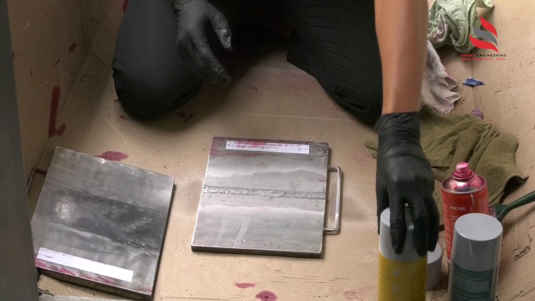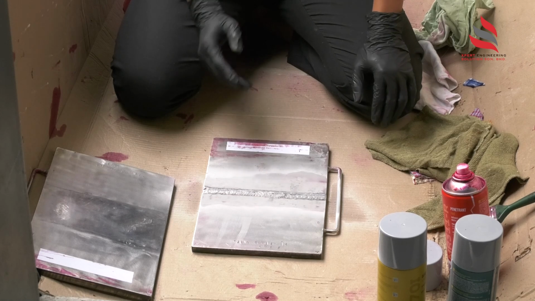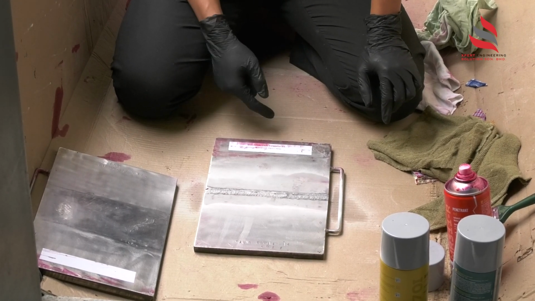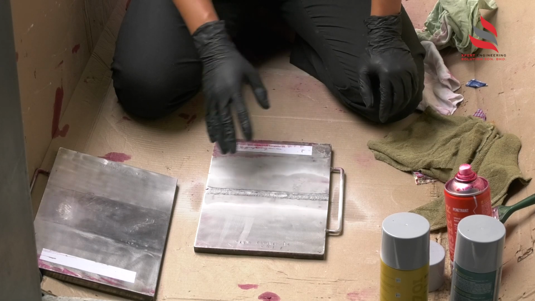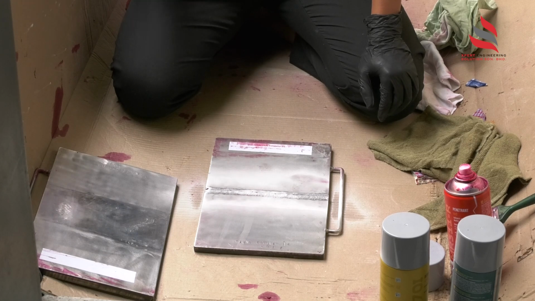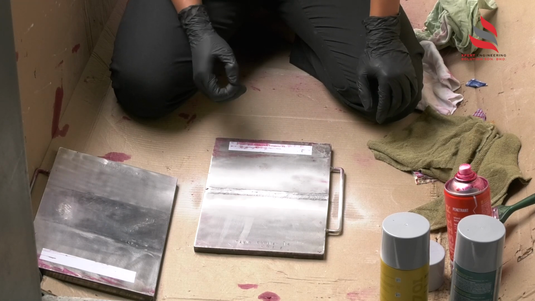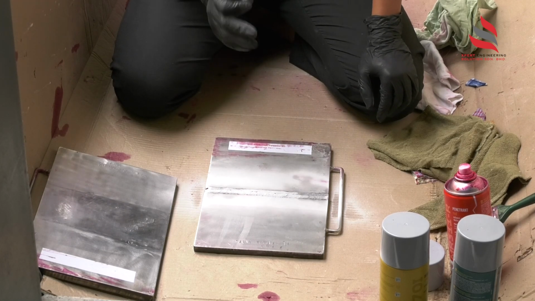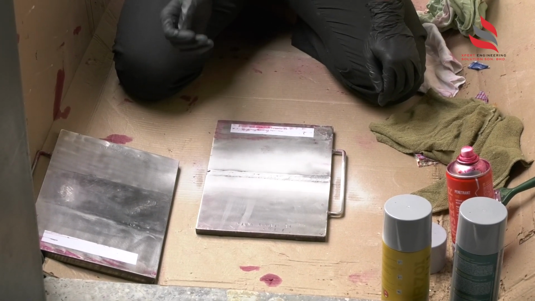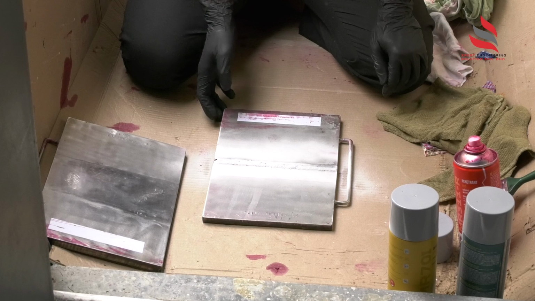After applying the developer, we need to immediately do the interpretation of the surface that has been applied with developer, because the developing time is around 10 to 30 minutes. So during the first 10 minutes of the developing time, we need to immediately do the inspection.